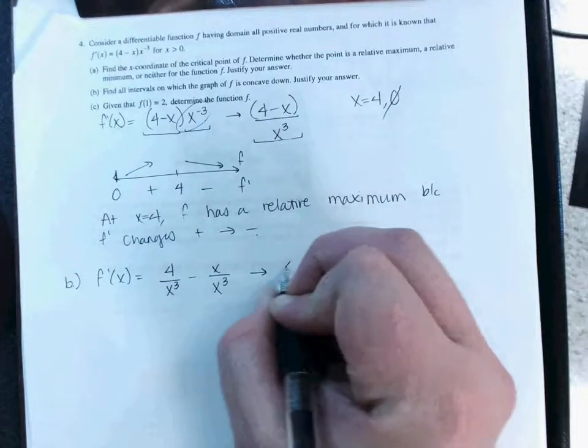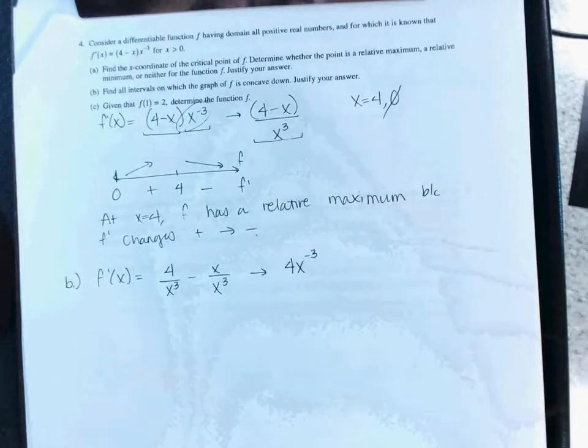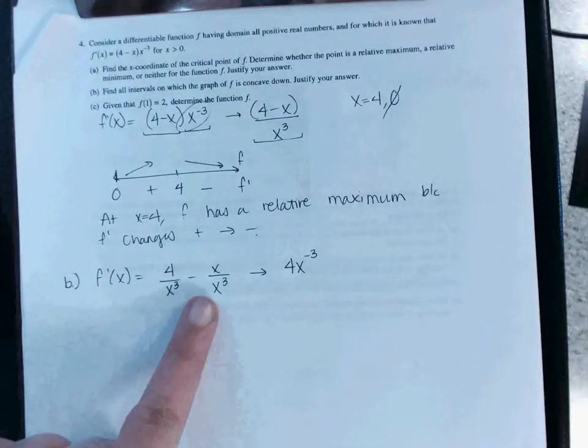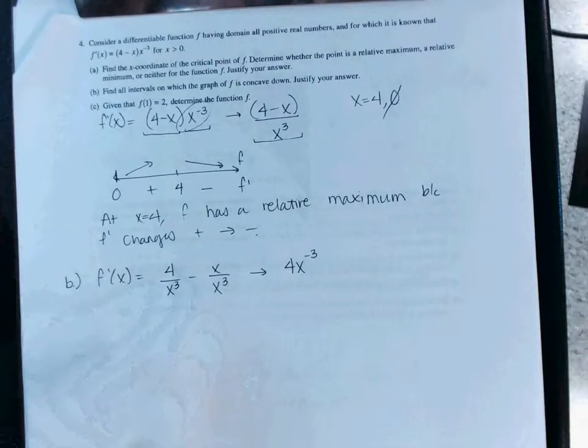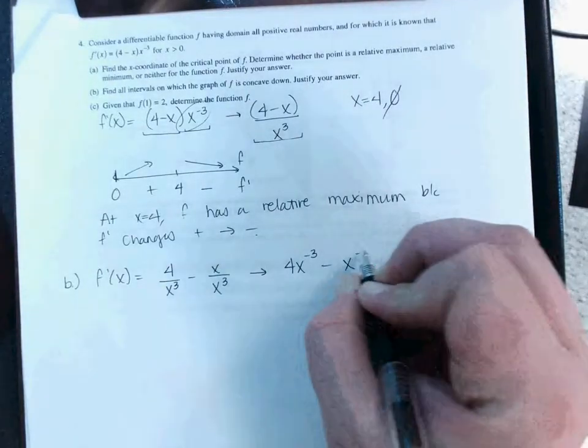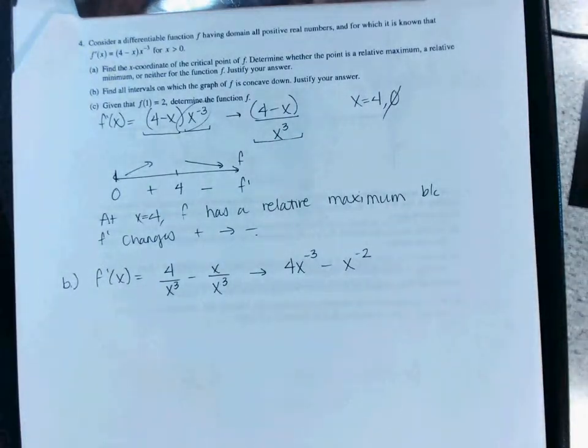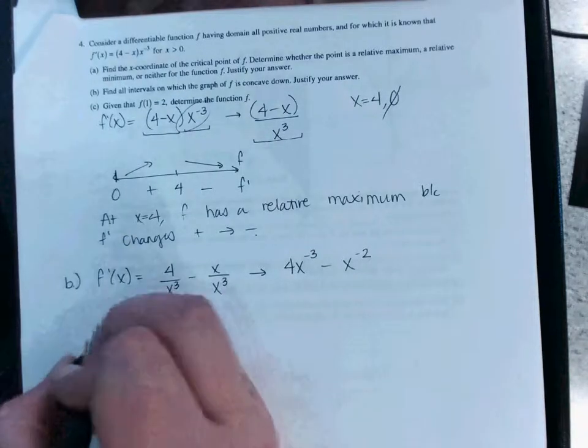So it's going to be 4x to the negative 3, right? And then if I have an x over an x cubed, that's really just an x to the negative 2. Now keep in mind, that's f prime. So I'm still going to have to take the derivative, but now I'm swerving around having to use product or quotient rule. So let's do f double prime.